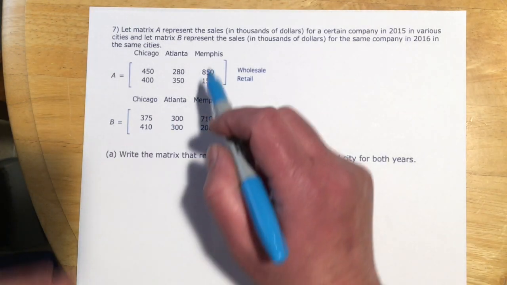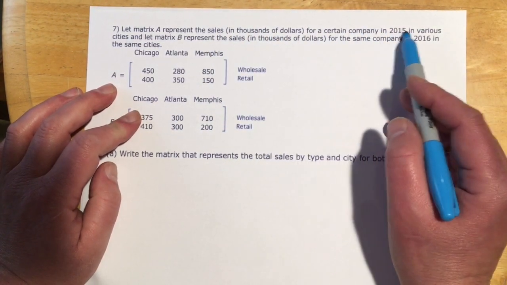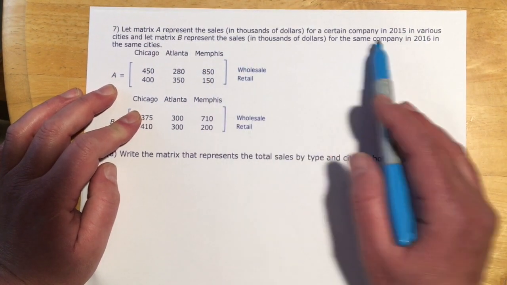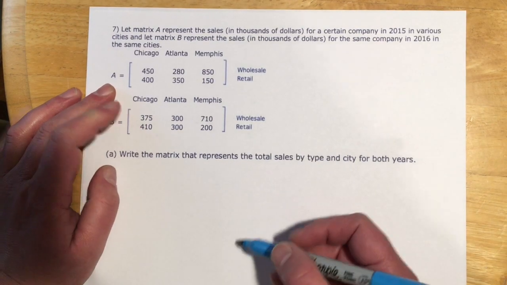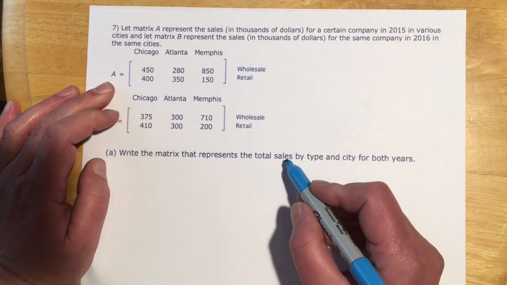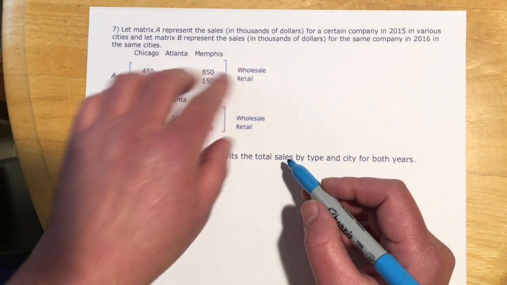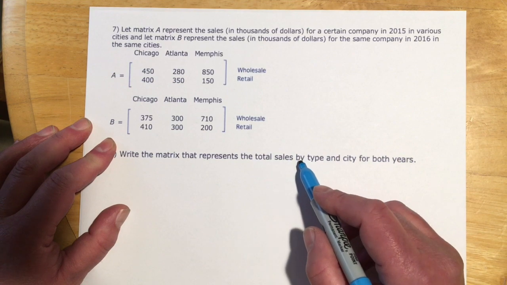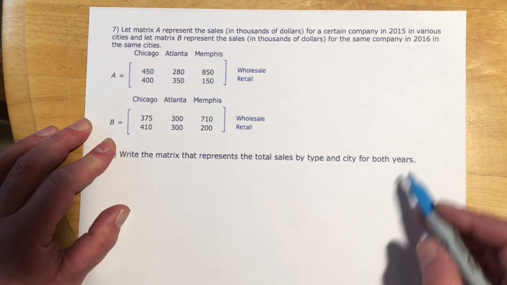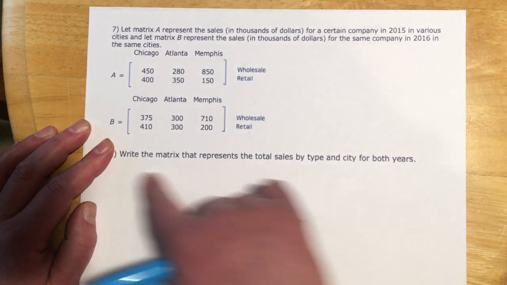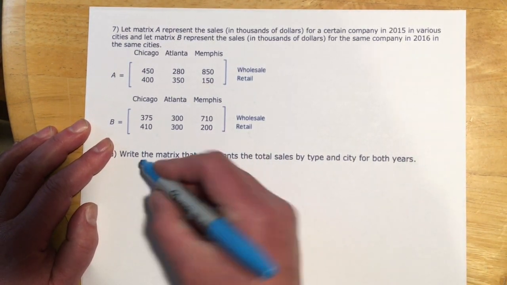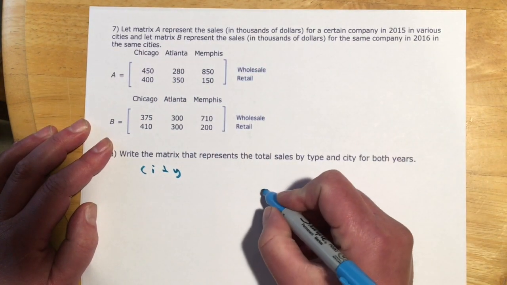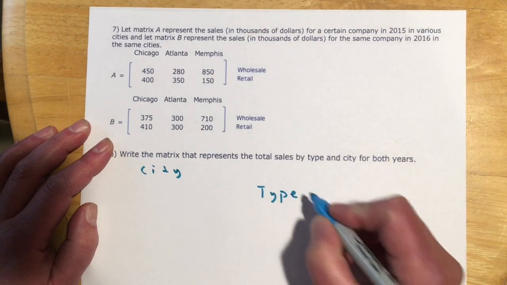Next one: let matrix A represent the sales in thousands of dollars for a certain company in 2015 in various cities, and then B represent all the same stuff in 2016. So write the matrix that represents the total sales by type and city for each year. So city is across the top, and then type is this way. So city was Chicago, Atlanta, Memphis, and then type was going that way.